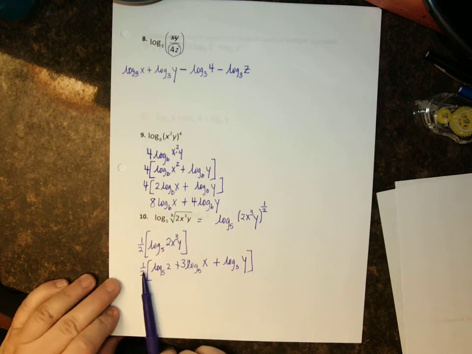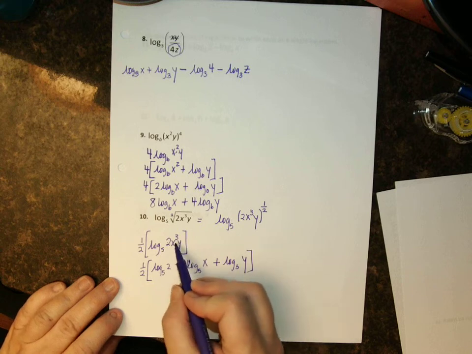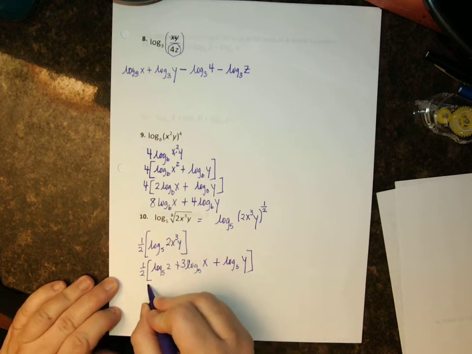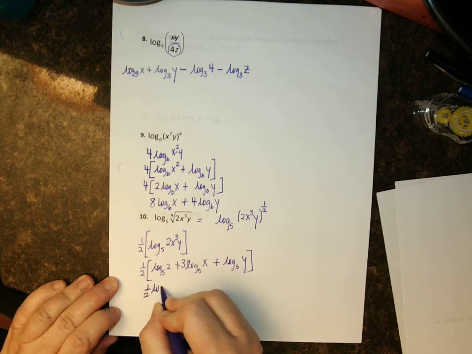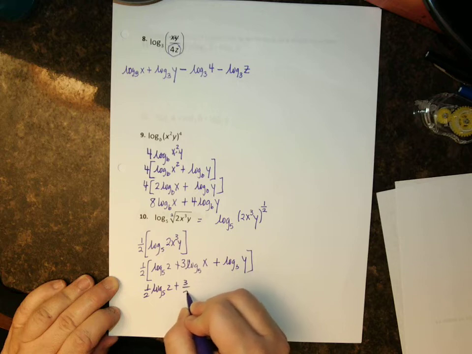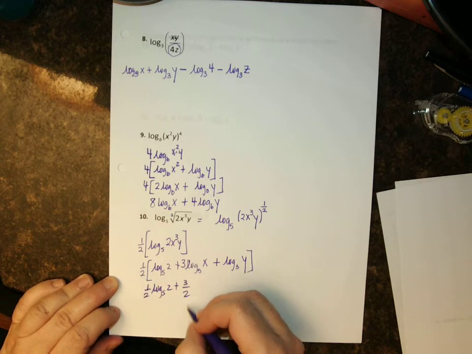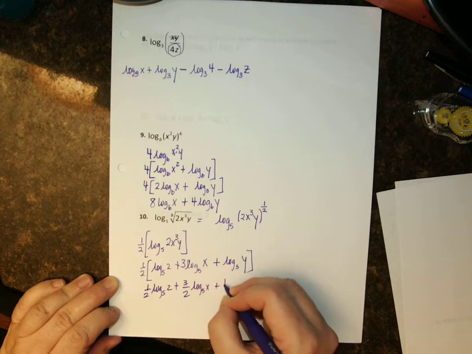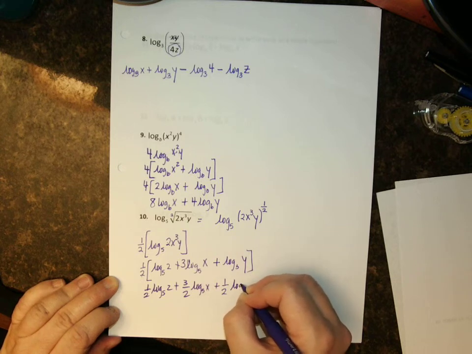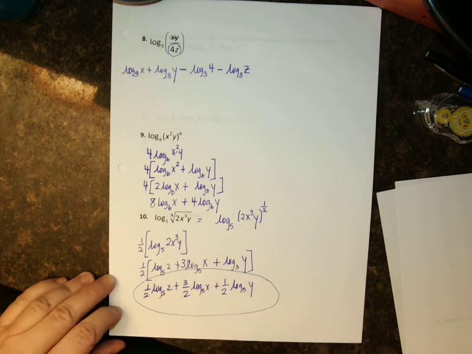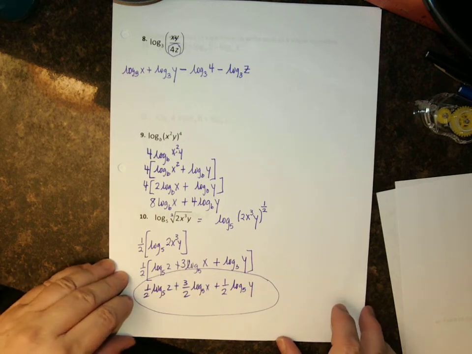Now I have to apply the 1/2 through. And notice that I also did the power rule here in the middle with the 3. Okay, so I have 1/2 the log base 5 of 2, and 3/2, because I multiply 1/2 times 3, which is 3/2, the log base 5 of x, and 1/2 the log base 5 of y. That would be my final answer in expanded form.